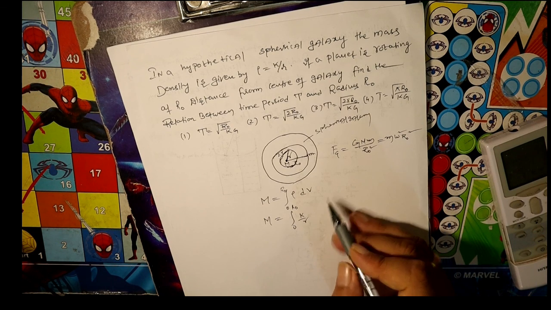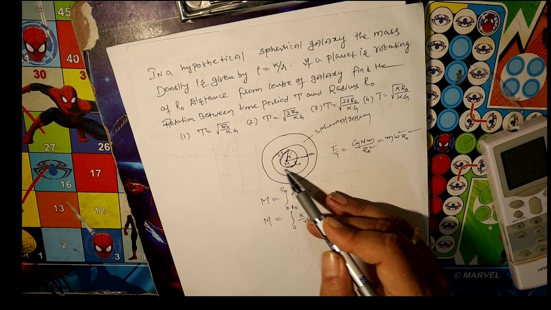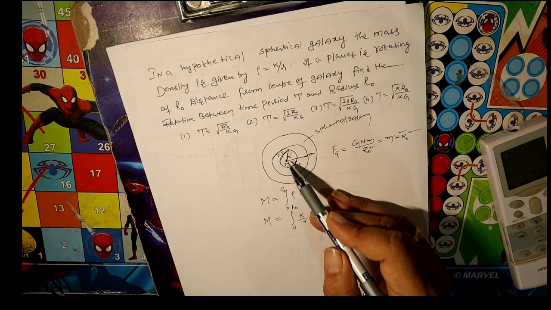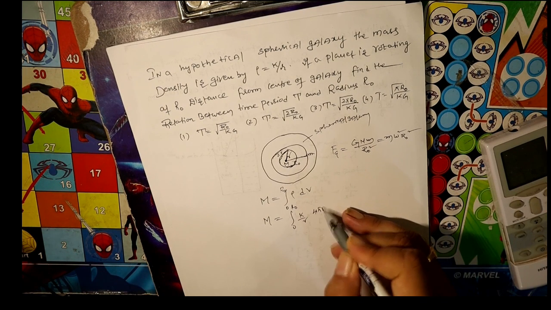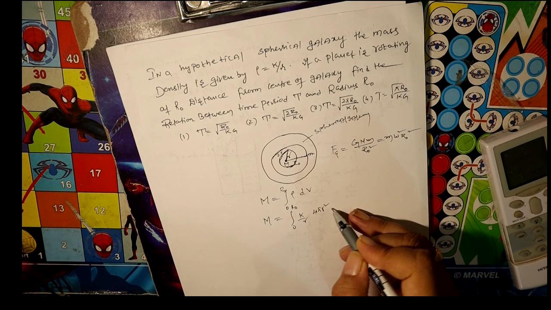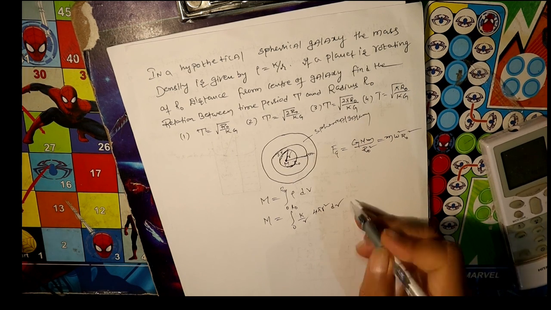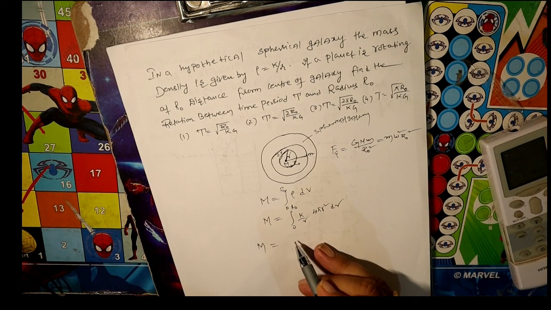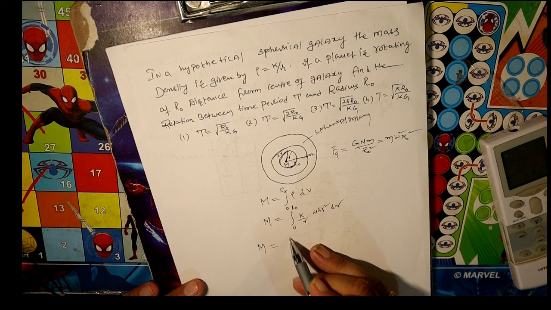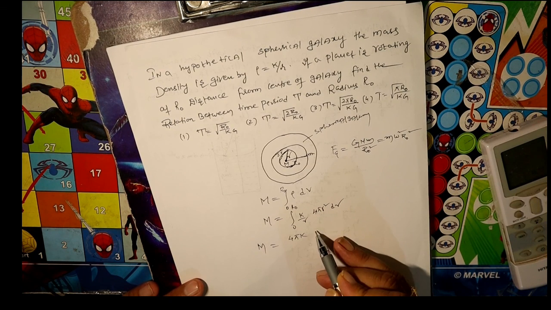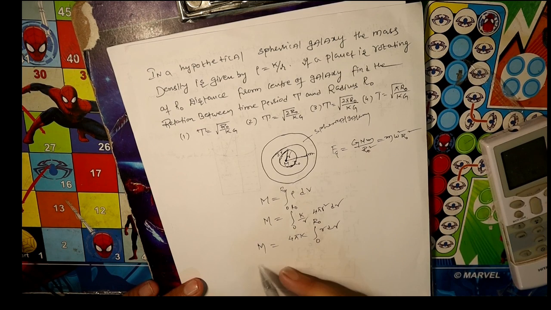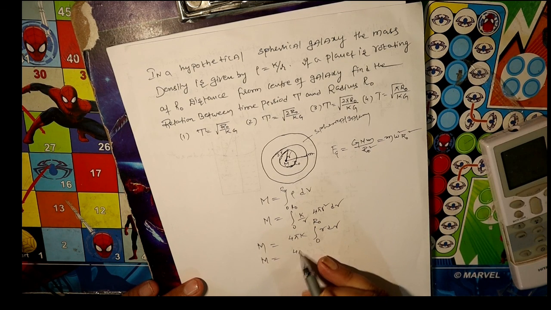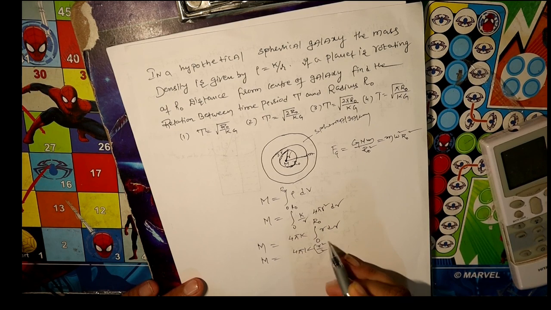dV, volume of this small spherical shell: surface area 4 pi r square into thickness dr. Now m is equal to 4 pi k integration of 0 to r naught r dr. So m is equal to 4 pi k, this is r square by 2, 0 to r naught.